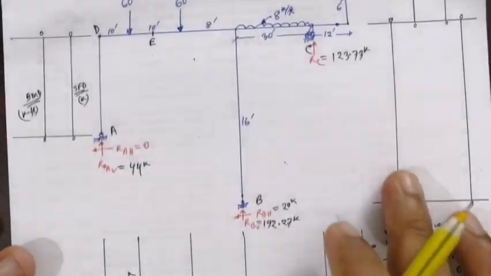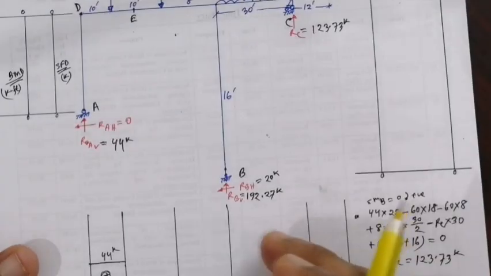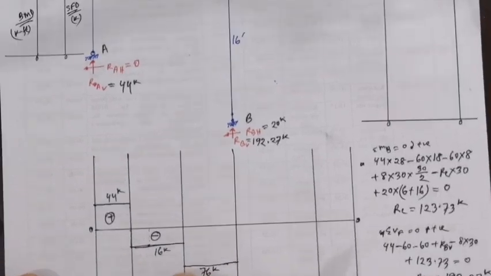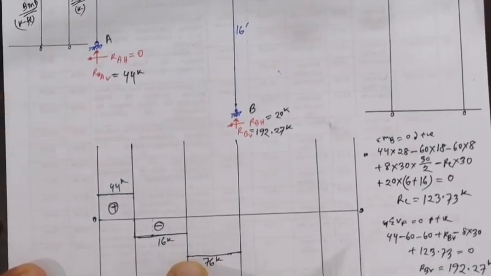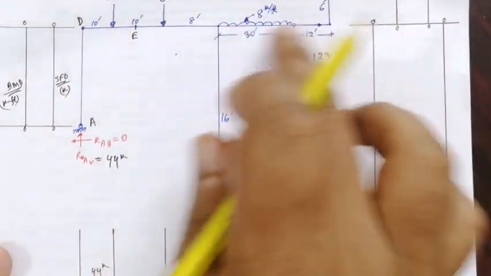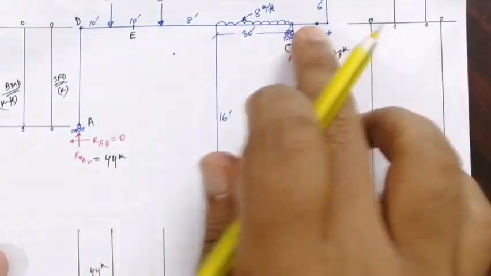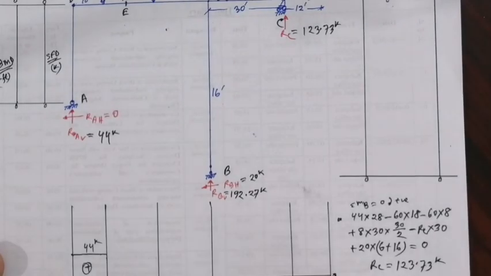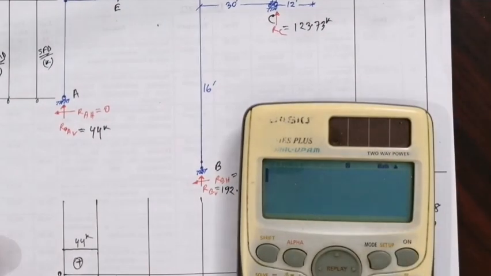Now for this SFD, we already drew this section. Now go for this section. For this section, at this point minus 76, so we minus 76.